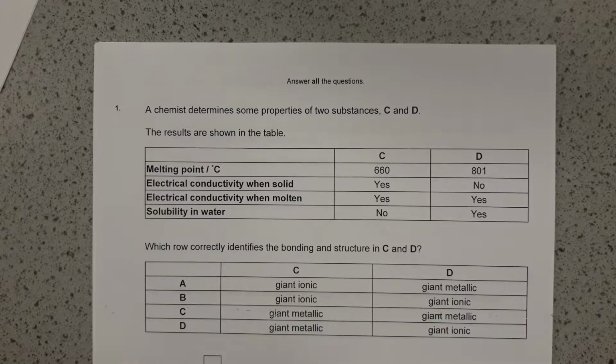Chemists determine some properties of two substances, C and D, and the results are shown in the table below. So we've got differences in melting point, conductivity and solubility. These are the three properties you were taught about in your lessons relating to your different types of structure. Which row correctly identifies the bonding and the structure in C and D? So you've got to start thinking back to those lessons, thinking about what different structures you have looked at.